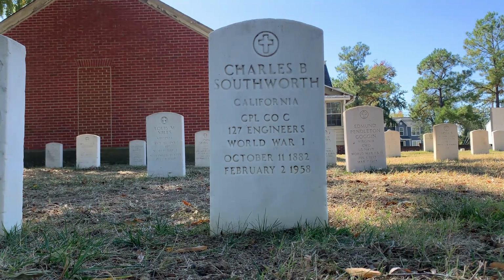Then below that, you have his name, which is Charles B. Southworth. And then below that, you have his state, which is California. He was born and raised in California. Below that, we now have his rank as well as the unit he served in. So he was a corporal of Company C, 127th Engineers.